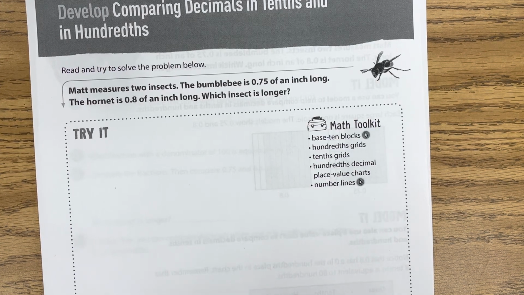So yesterday we just kind of separated tenths and hundredths. Now today we are combining them. So we're going to be doing pages 567, 568, and 569 together. And then on your own, you're going to be doing page 564, okay? So let's just jump on into it.